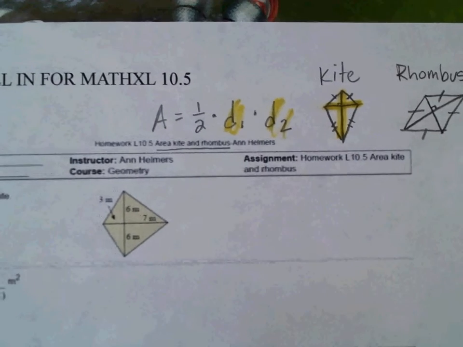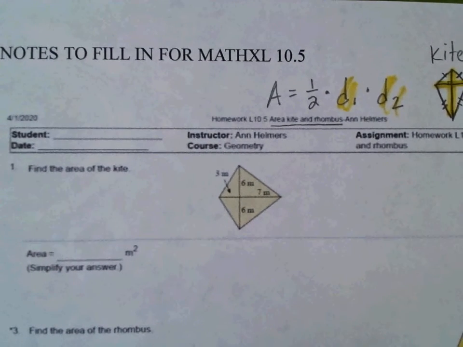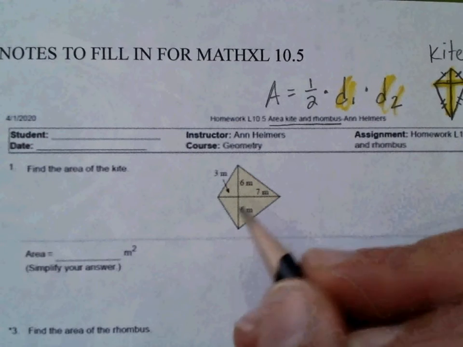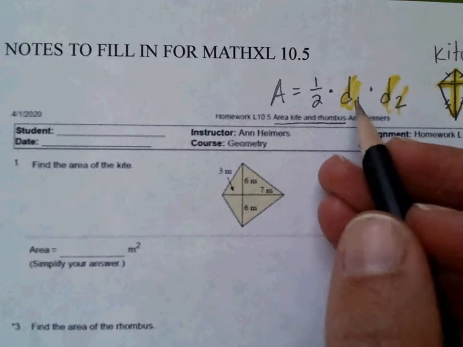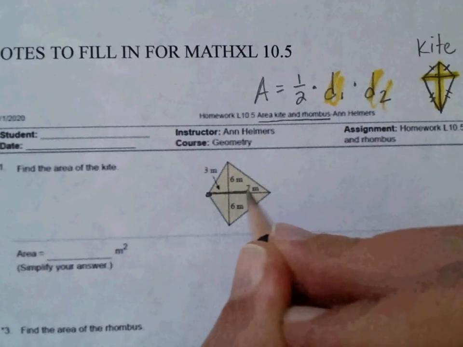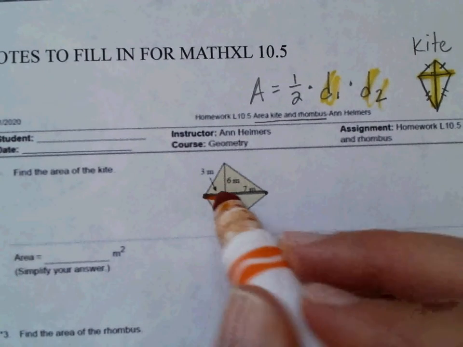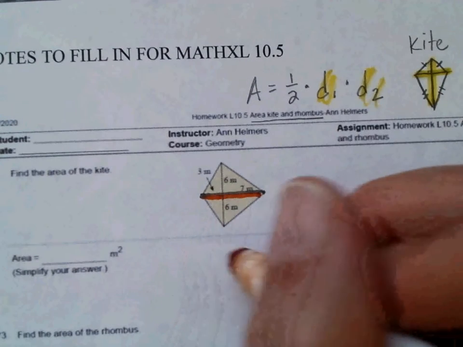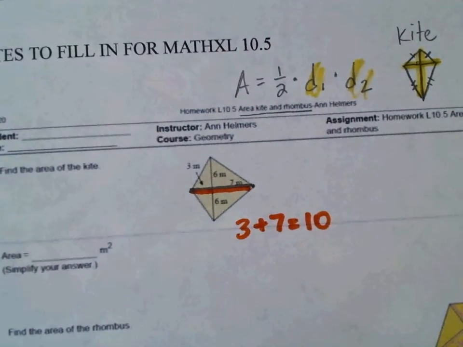There's our formula, 1/2 diagonal 1 times diagonal 2. Find the area of the kite. Sorry it's a little blurry, but this is the best I could do. It doesn't matter which one you call diagonal 1 and diagonal 2, but the diagonal goes from here to here, so I want the length. It says this little piece is 3, this piece is 7. So 3 plus 7 for the orange one is equal to 10. You have to add it and get an entire length.